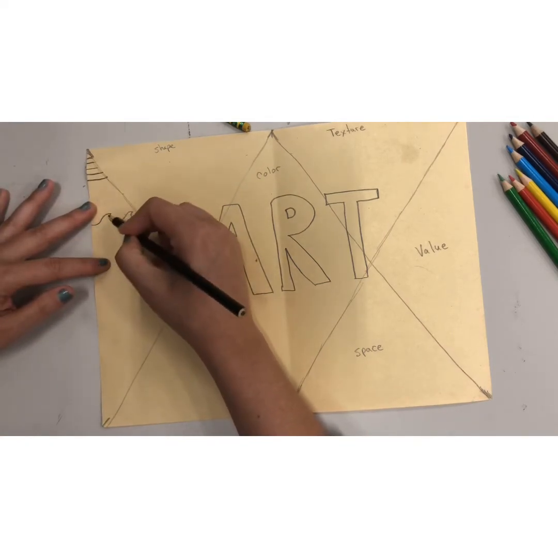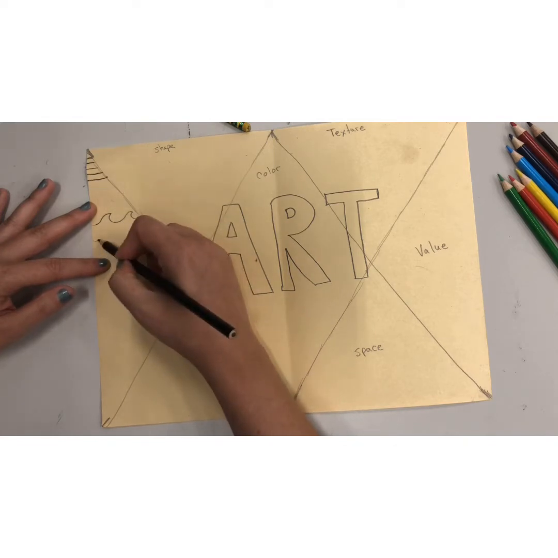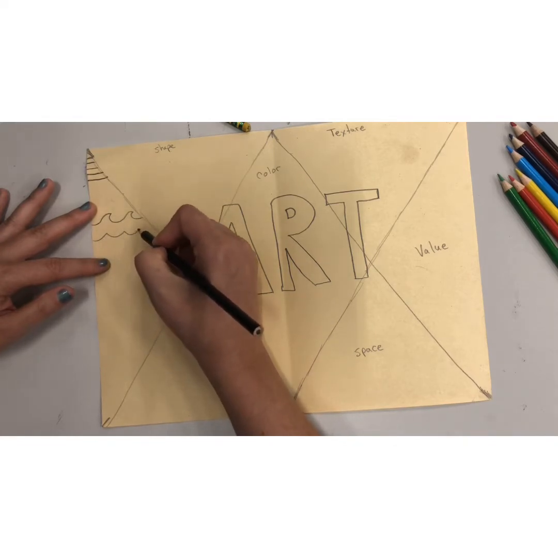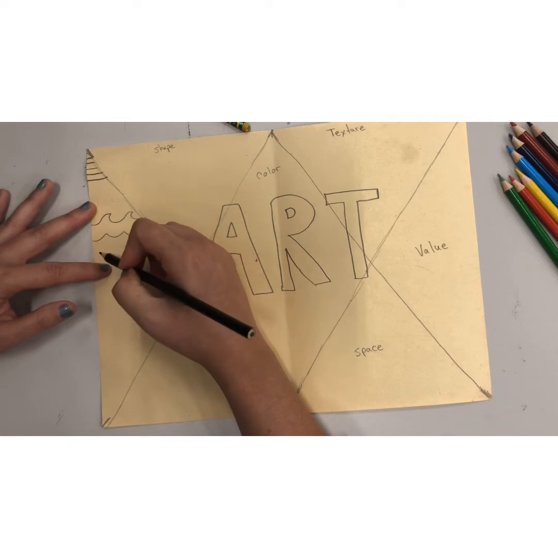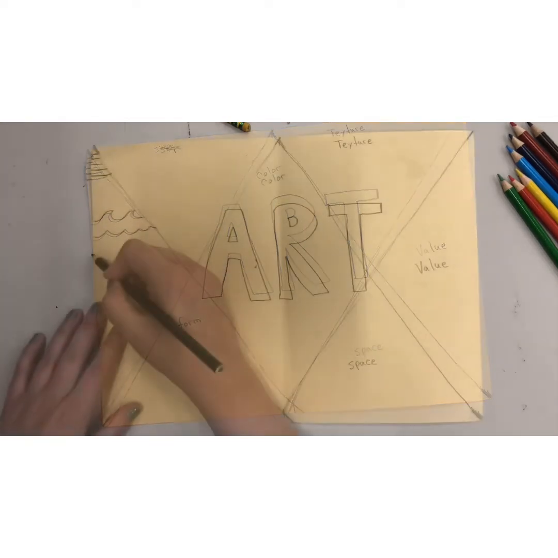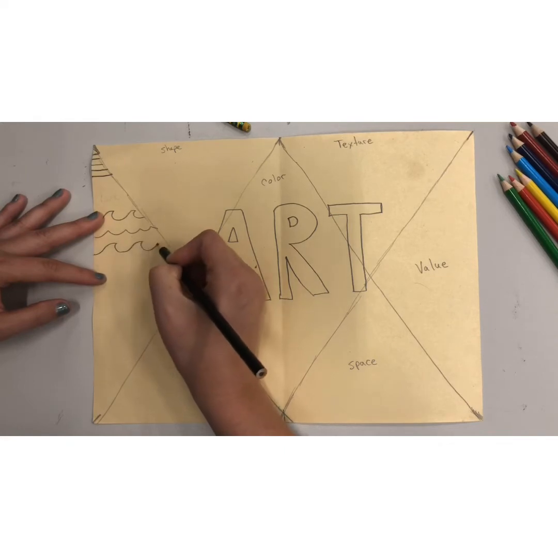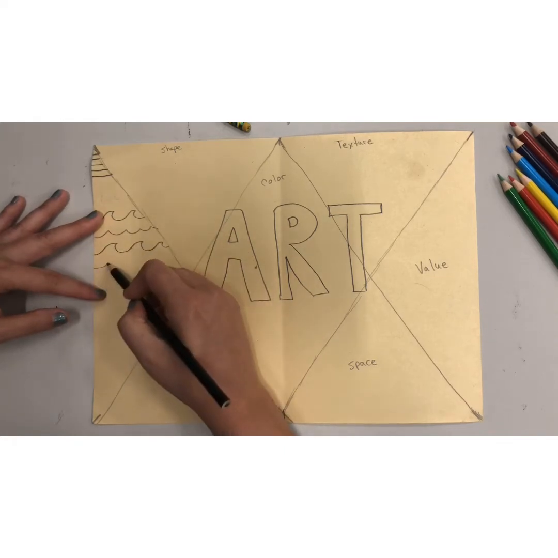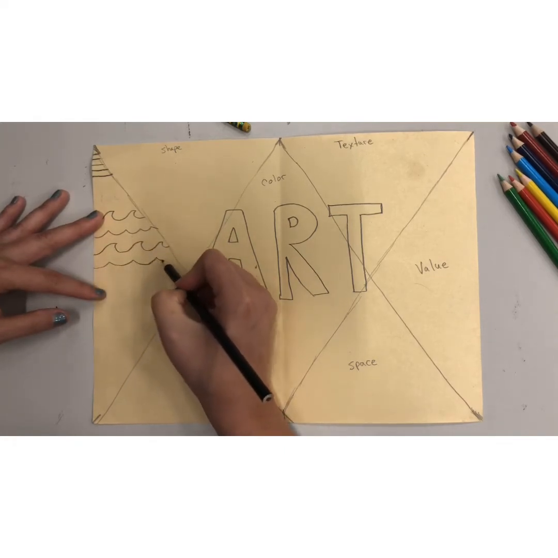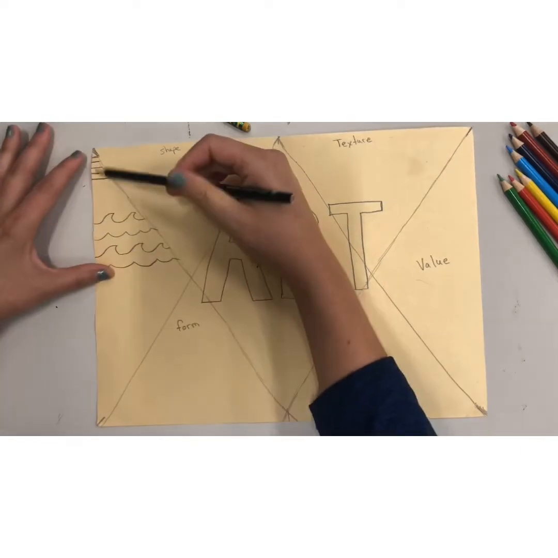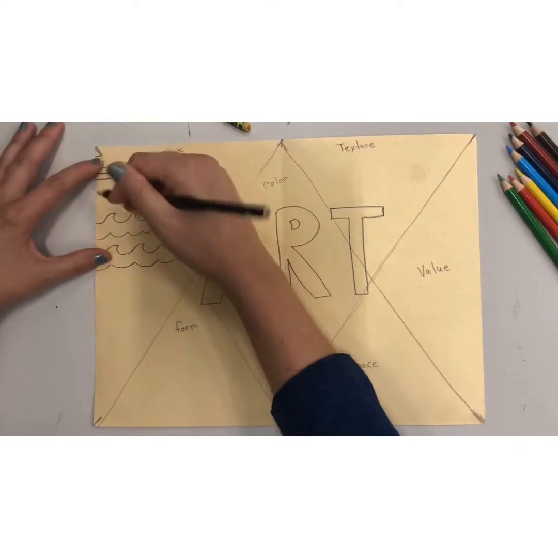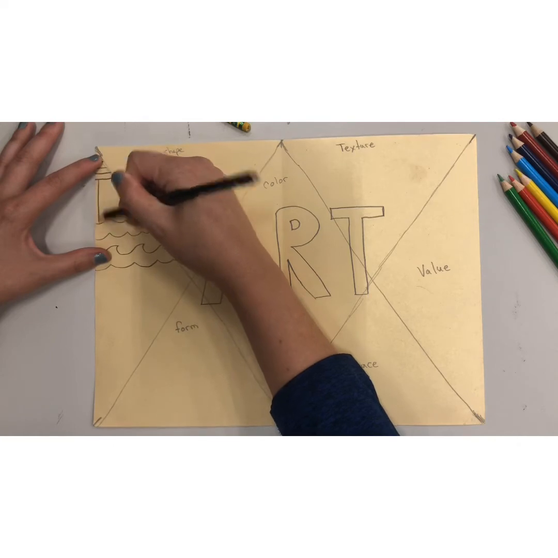You can do them really distinct like that, or you can just do them more simple like this, whichever you prefer. And let's go ahead and maybe just add 2 more of those little wave lines. I think I'm gonna do a variation of the 2. And then in this space that we left blank, y'all, go ahead and just draw some vertical lines.